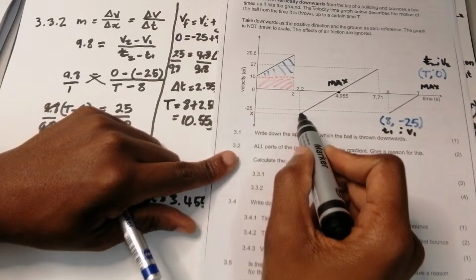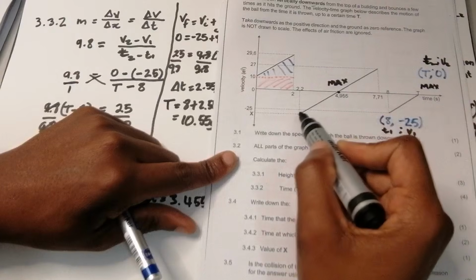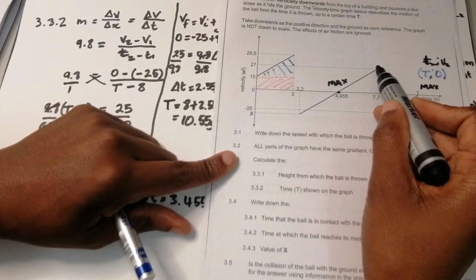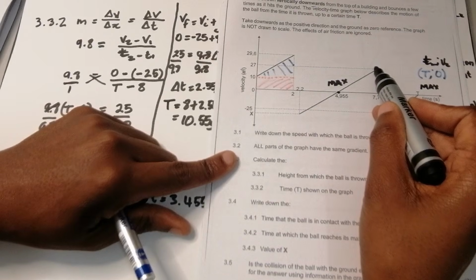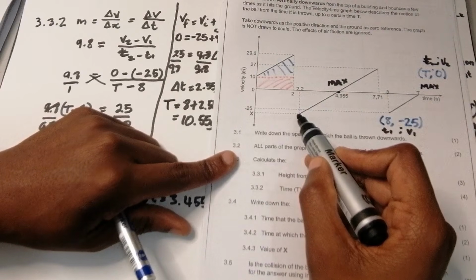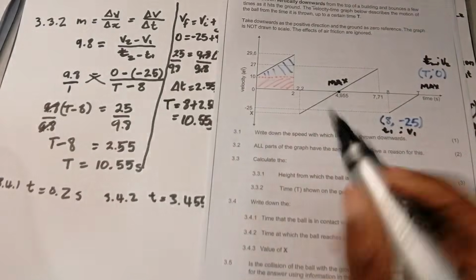We left the ground here, we landed back on the ground there, and so this is a time symmetry situation. So we landed back at the same point at 27 meters per second, and we left there at, it should be at minus 27. Can you see it's even below that 25 mark?